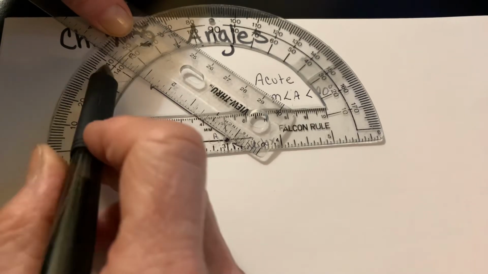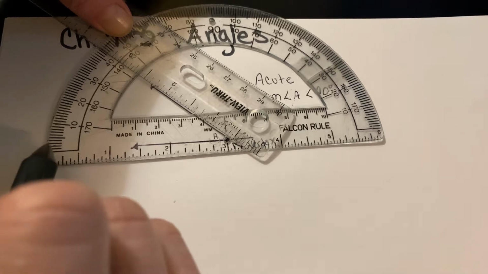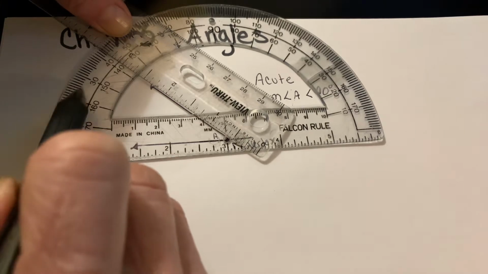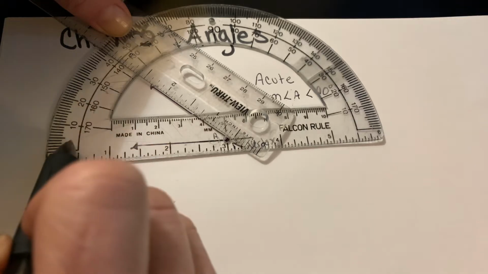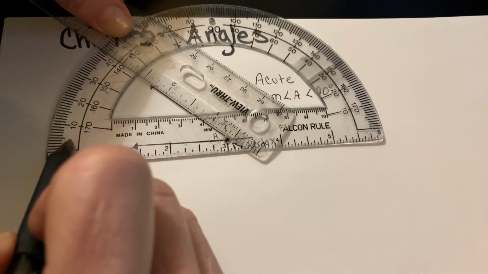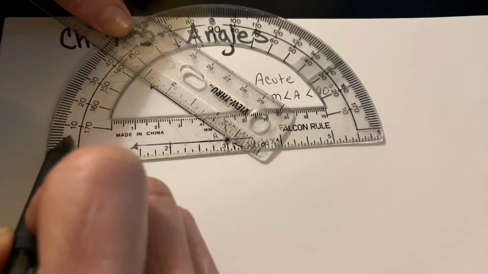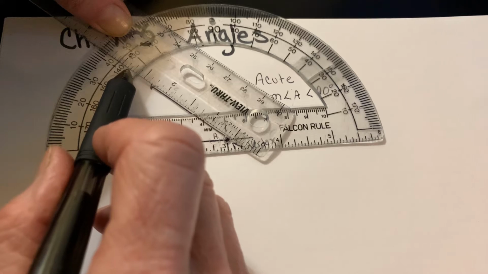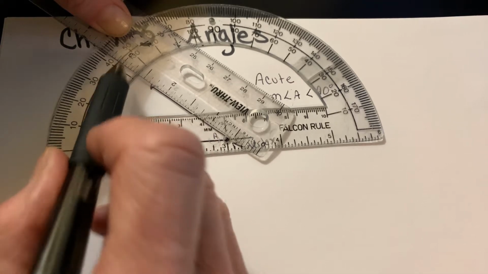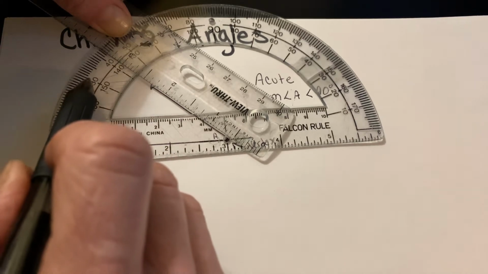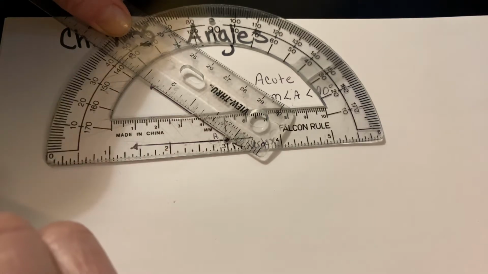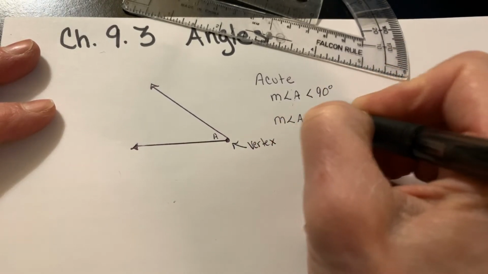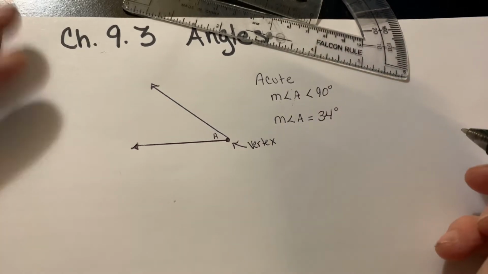Now there's 2 measurements here. So you have to figure out, okay, well, which one am I supposed to be using? Well, you want to start at 0. So common sense would say that I go from 0, 10, 20, 30, not 0, 170, 160, 150. So it only makes sense that I'm going to use this top measurement. Also, it makes sense because I said it's an acute angle. And if it's an acute angle, I definitely wouldn't say that's 138 degrees, which is where it would be if I was using the bottom one. It would make more sense that I would say it's 10, 20, 30, 34 degrees is what I would measure that angle as. So the measurement of angle A is equal to 34 degrees. And that's how you measure those angles.